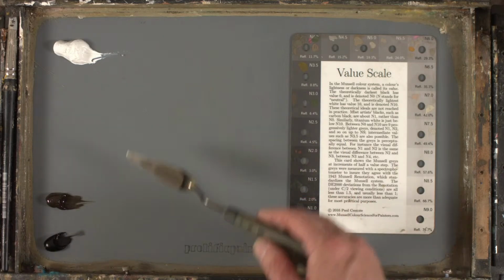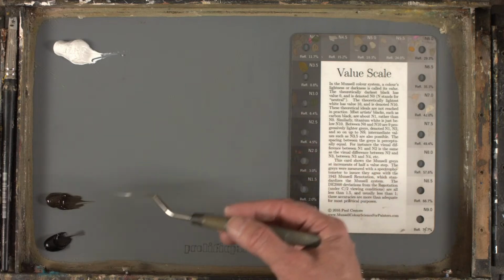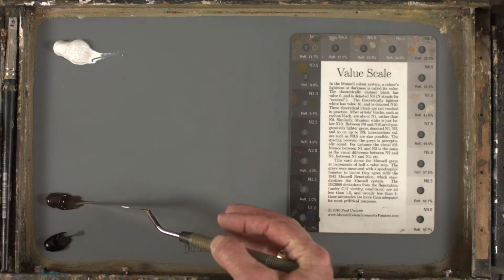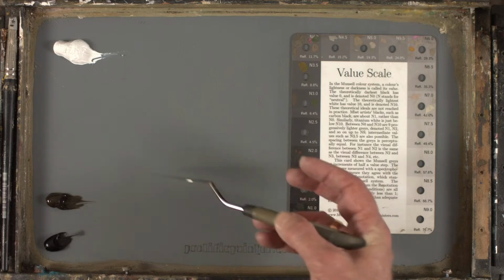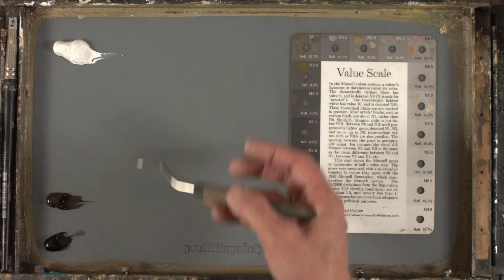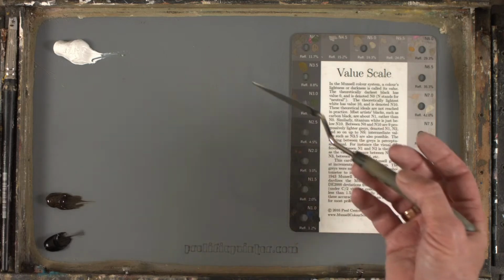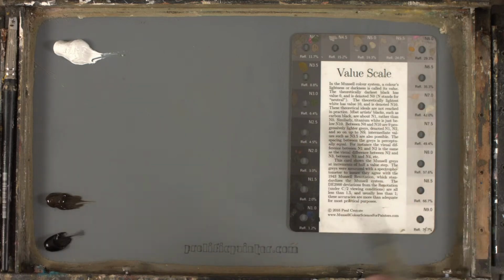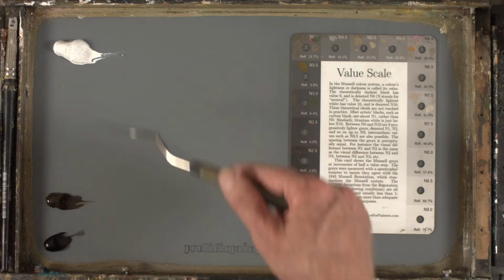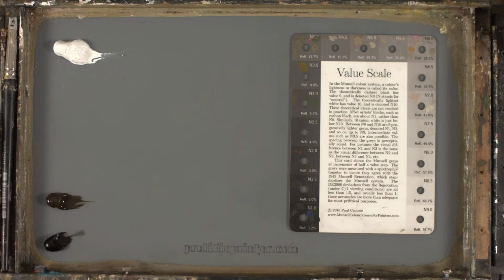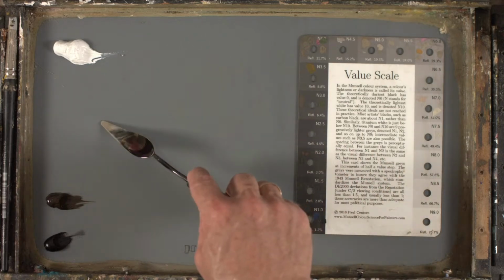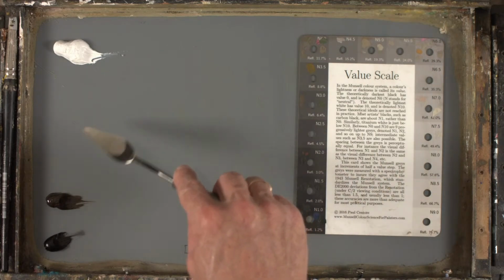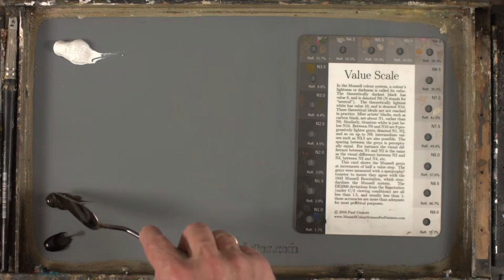And what I tend to do is, as I go down the value range, I add a little bit more of the raw umber, and as I go up the value range, I add a little bit more of the black, so that I end up, you could say, although I don't like these words, cooler high values and warmer lower values. And it's a nice effect on a value study, but it's by no means necessary, okay? So the first thing we want to do is mix a middle value.